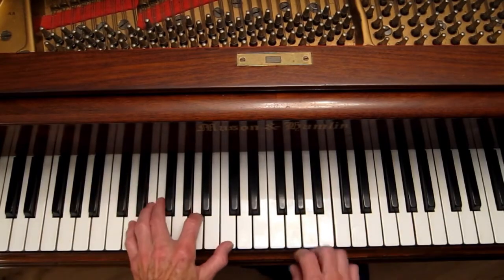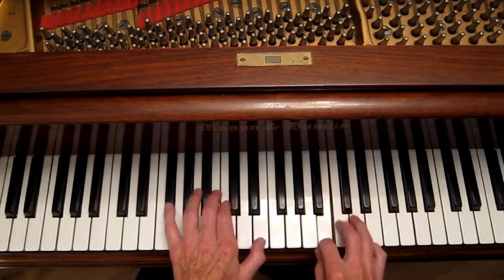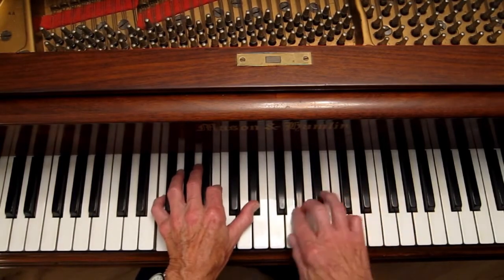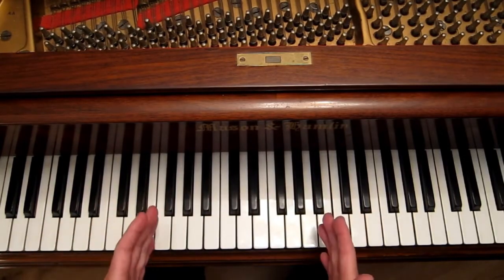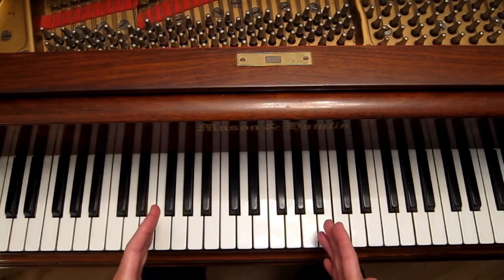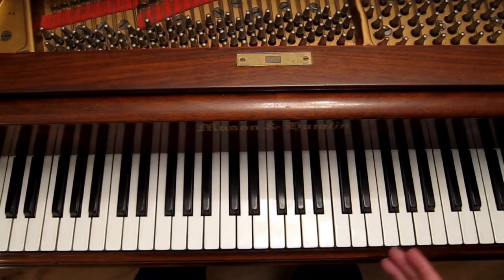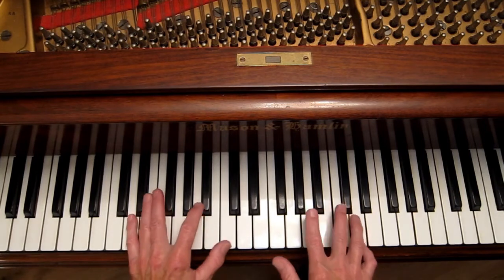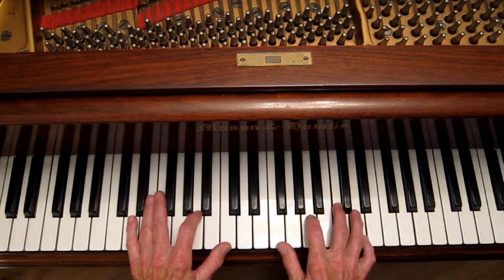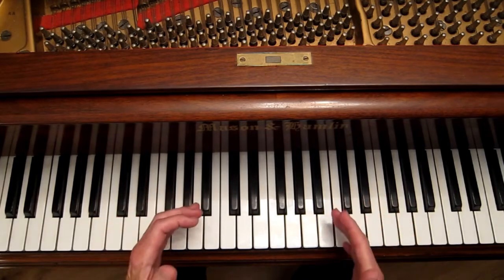Maybe there, you could go. In other words, I think you want to resolve your phrases before eight measures. It is important to come to some point where you're hitting a target tone on a strong beat and you get a sense of it ending.